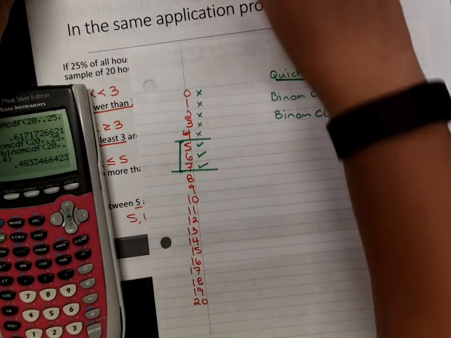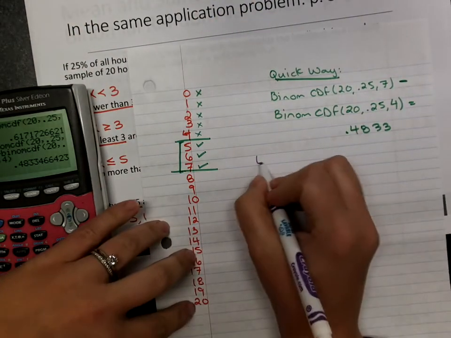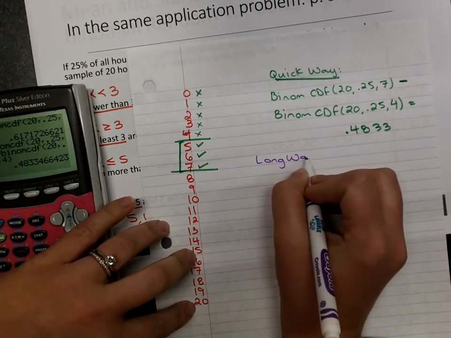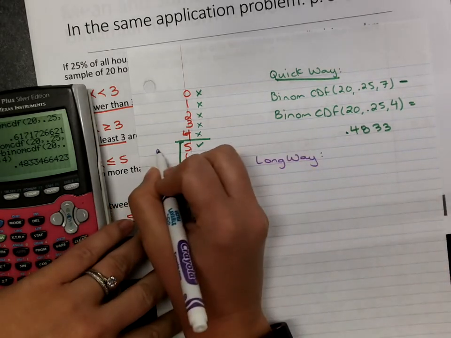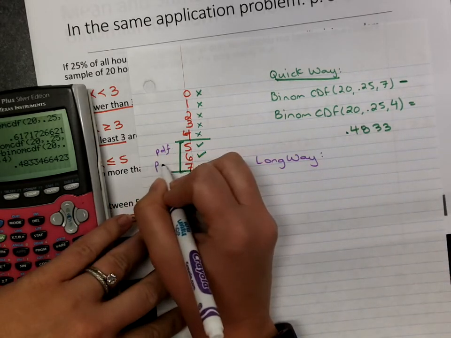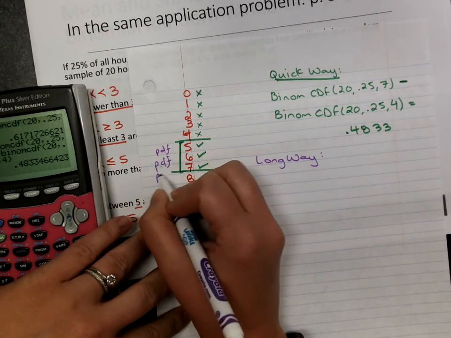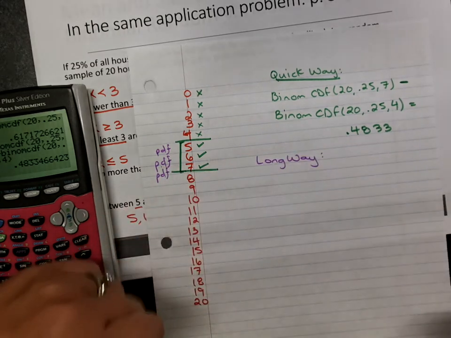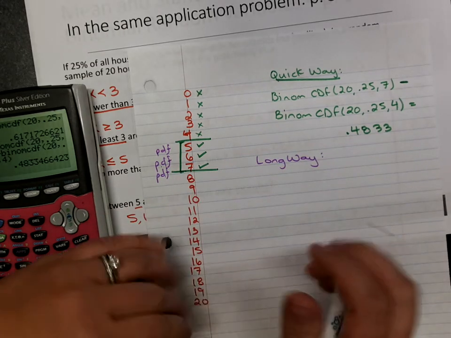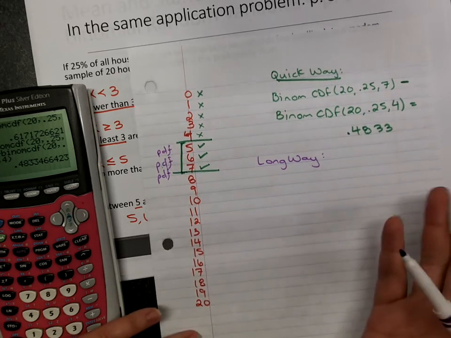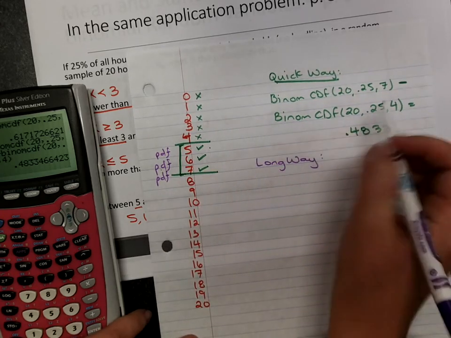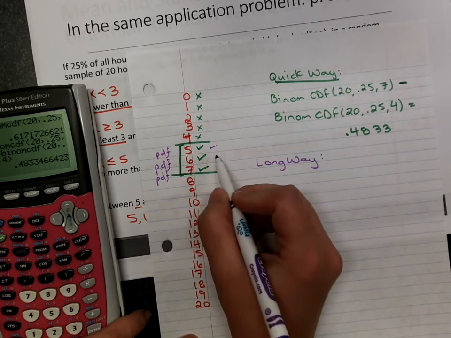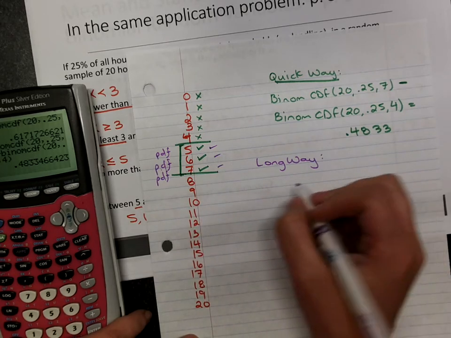So the long way to do this is to actually do a PDF with 5, a PDF with 6, and a PDF with 7, and add them all together. That is much more tedious, but it makes sense to some students that don't like the whole subtraction thing. They just say 1, 2, 3, just add them all up.